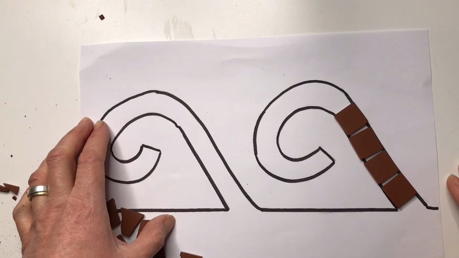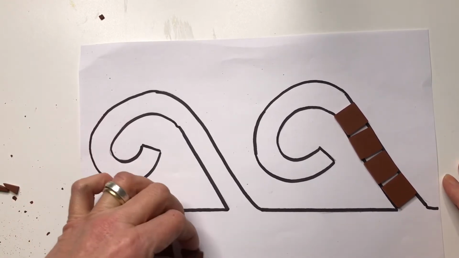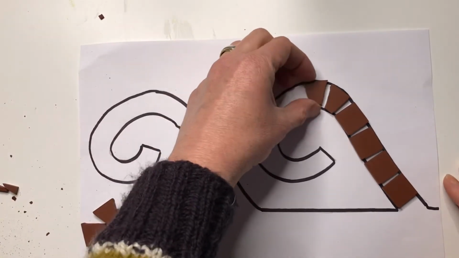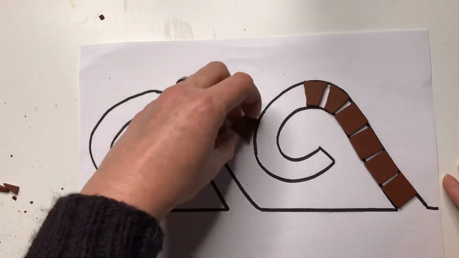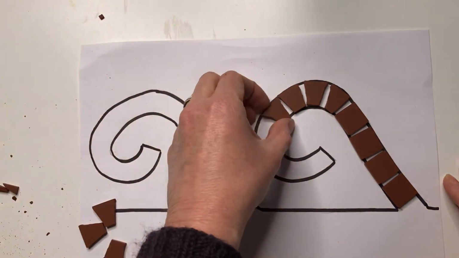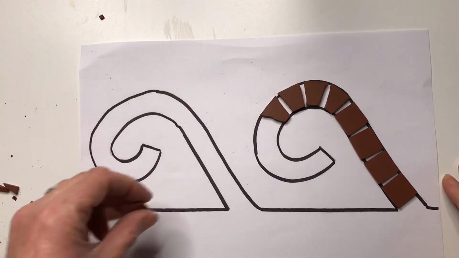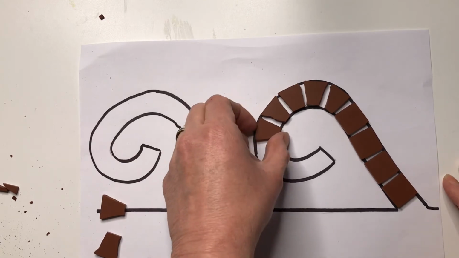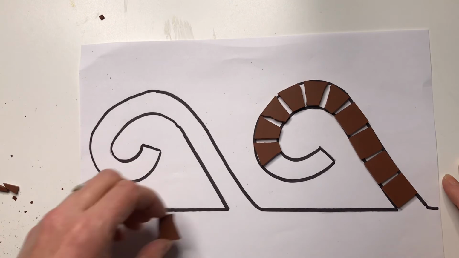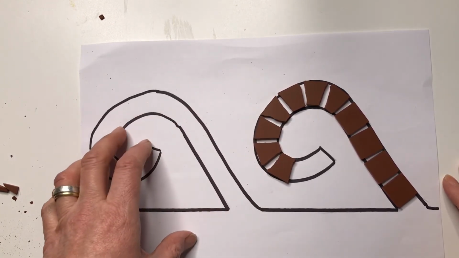So let's do the curve again using keystones. So as I lay them, you will see that the keystones create consistency in the line, so that the line flows without there being any kind of weird gaps or having to alter drastically the shape of the tiles.